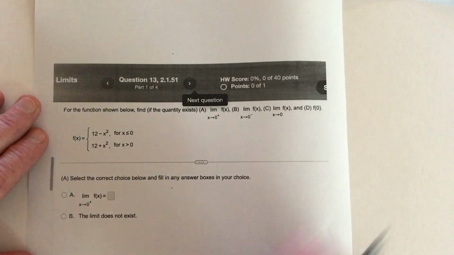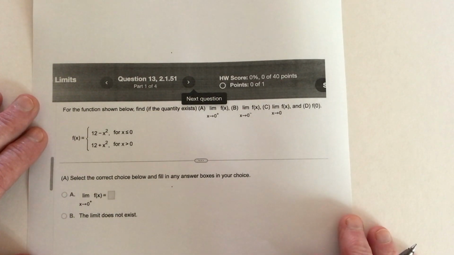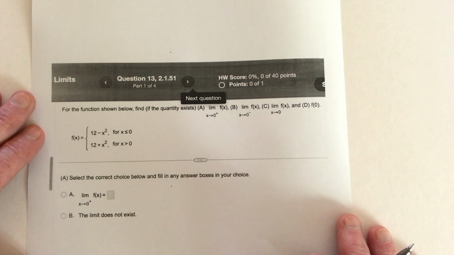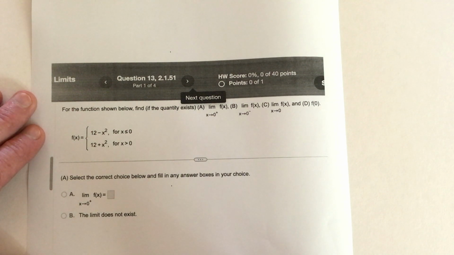And so basically, when I make the lecture, I look at all the homework questions and make sure that I cover everything. And then also I go back after I've done the lecture and see, are there any that they word sort of strangely or that I should go through? And let's see what this one says.